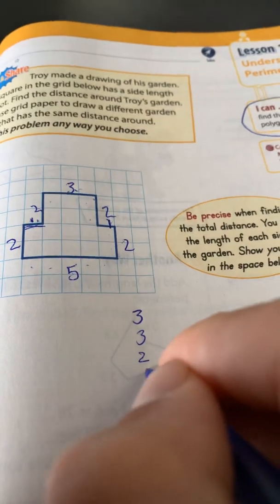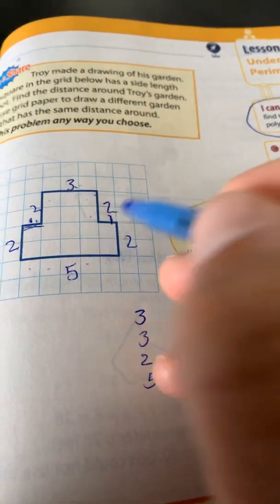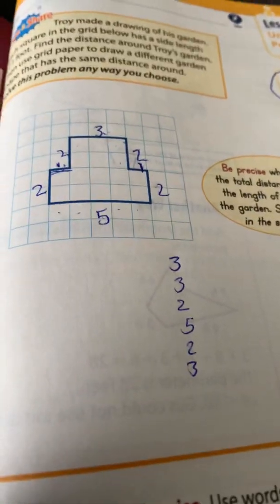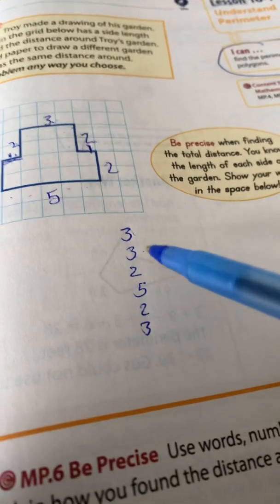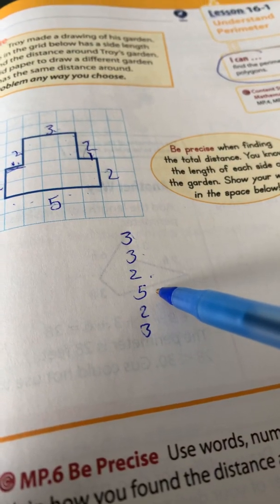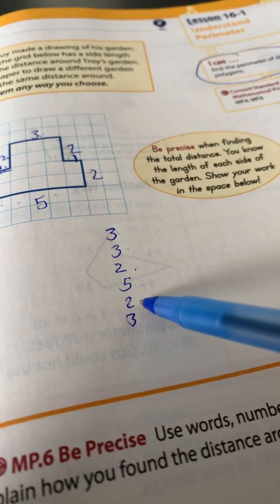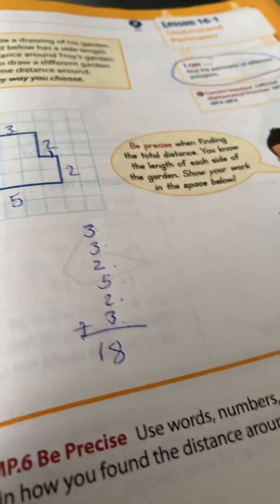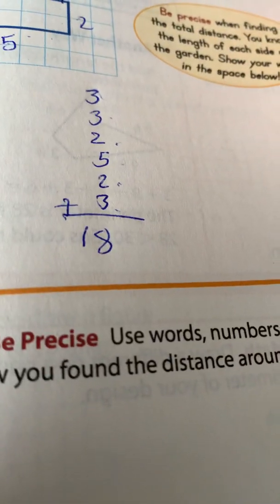Plus 5. Plus 2. Plus another 3. Because 1 plus 2 here is 3. They're smaller numbers. You can just add them up. So 3 plus 3 is 6. Plus 2 is 8. Plus 5 is 13. Plus 2 is 15. Plus 3 is 18. Okay? So I'll give everybody a chance to write that one down for a second.